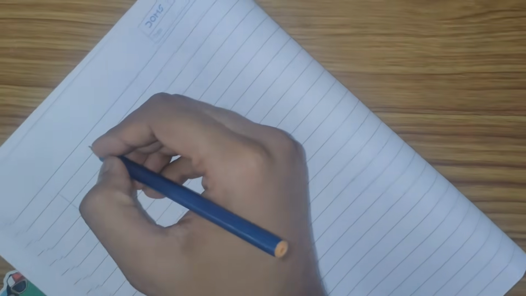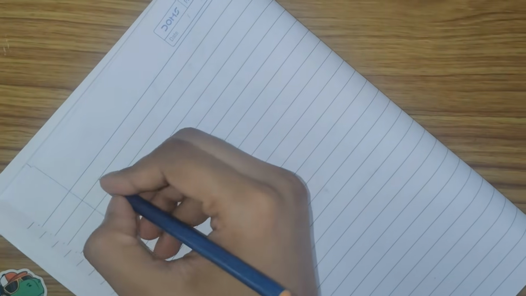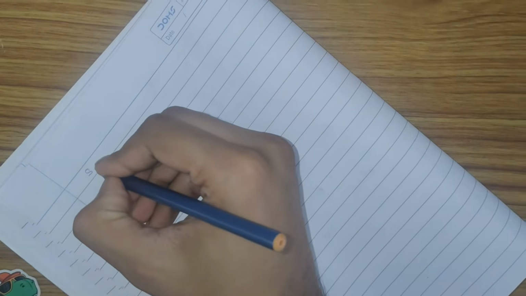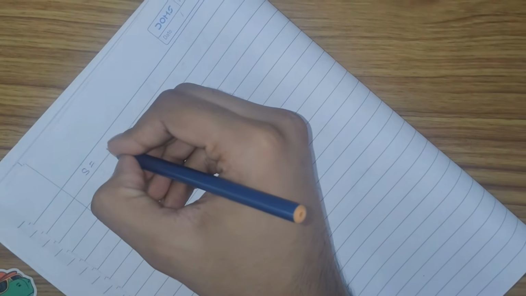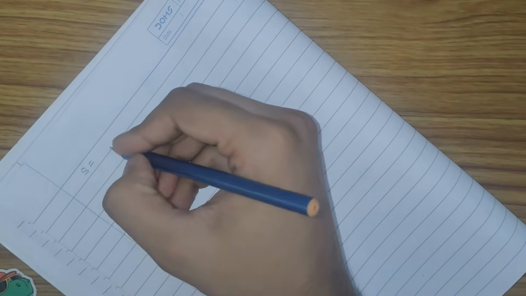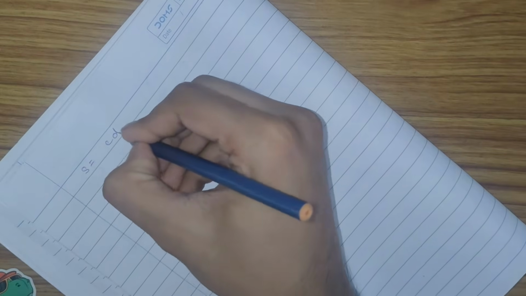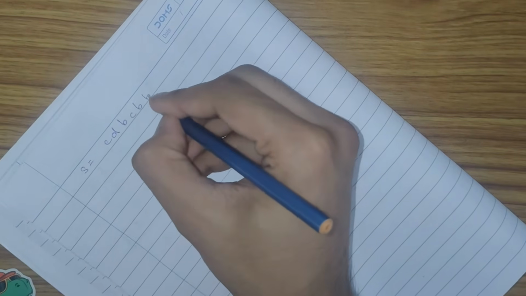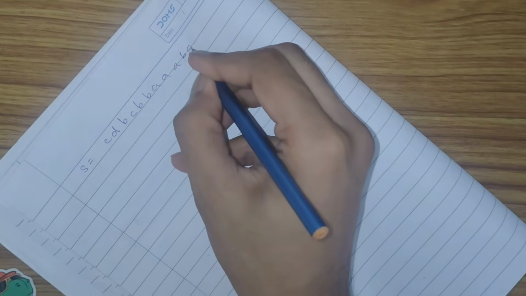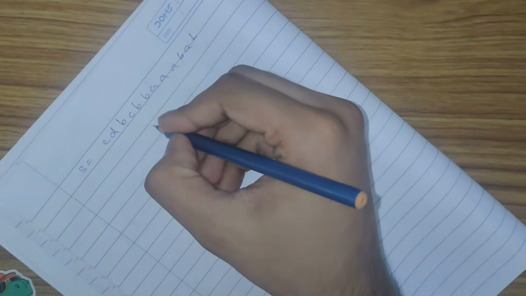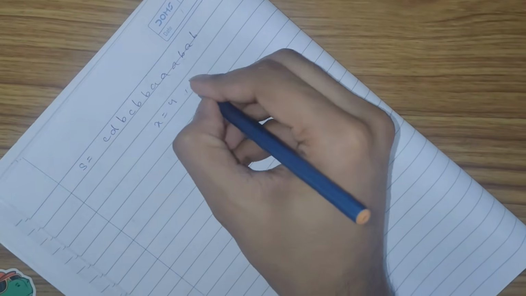So in the question we have a string S, and let's take example number one, that is CD BC double B triple A BAB, and we are given X as 4 and Y as 5.